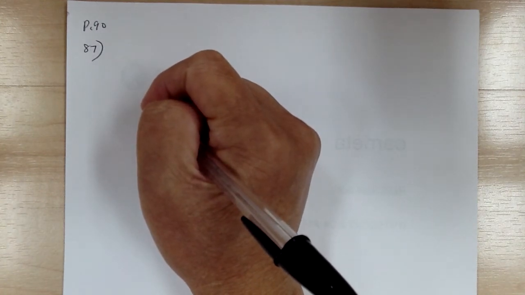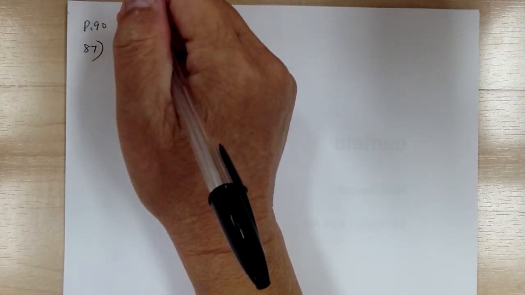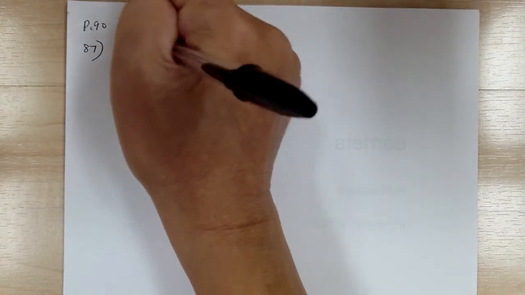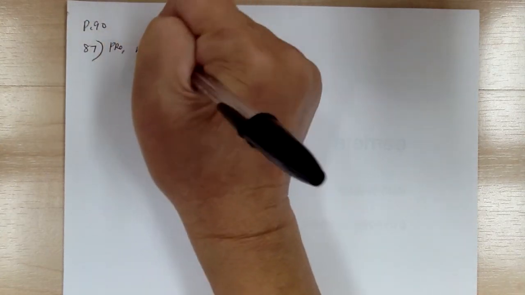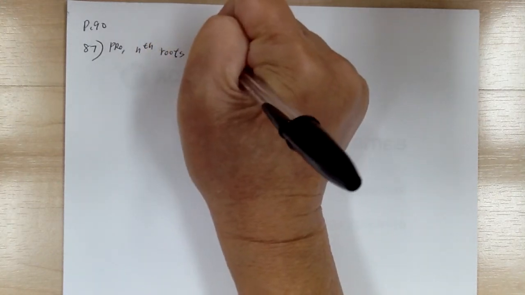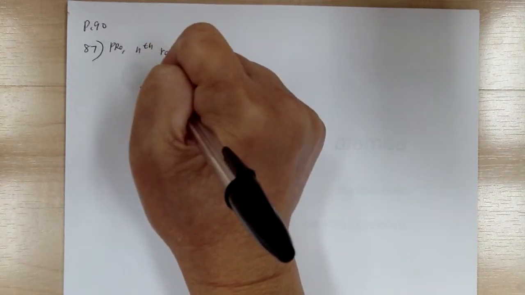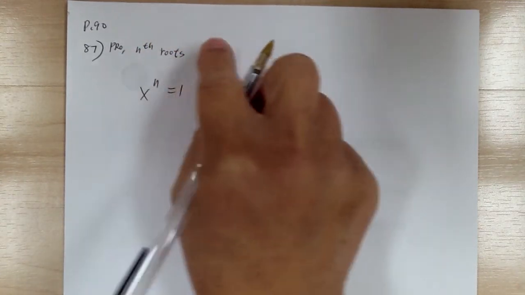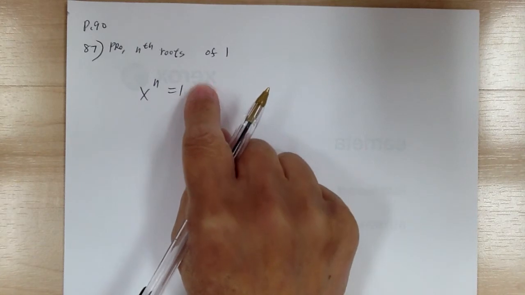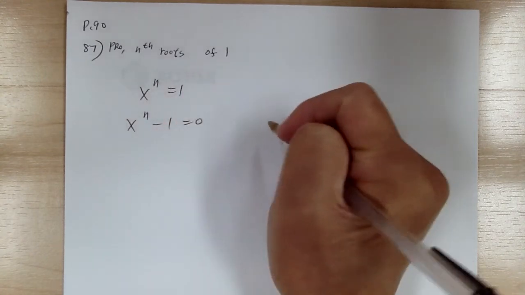It says, find the product of the nth roots of 1. Okay, so you're looking for the product of the nth roots of 1. In order to get these roots, your equation is x to the n equal to 1. So that's your equation for this. That way, when you take the nth root, you get x equal to that. Okay, so we're going to move this over, and you're going to get x to the n minus 1 equal to 0.